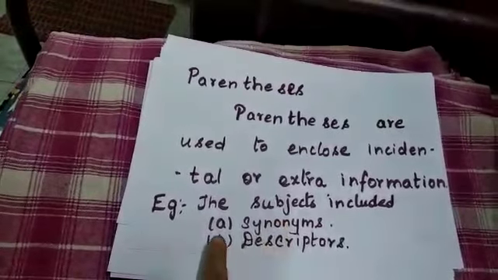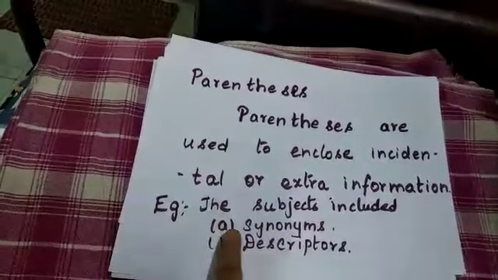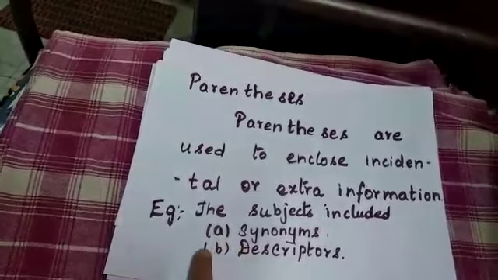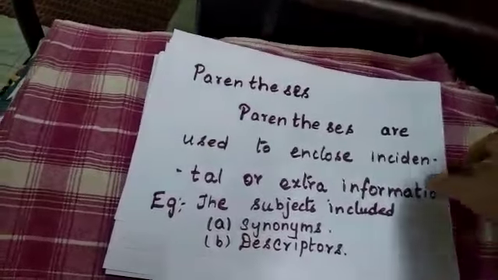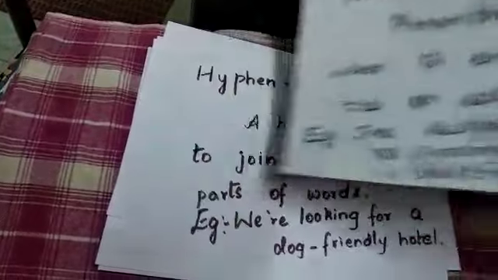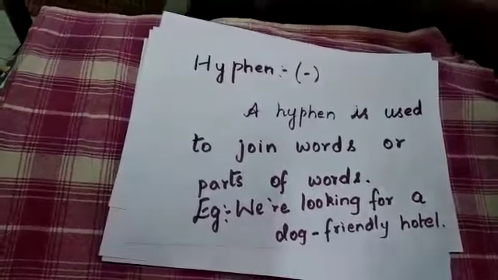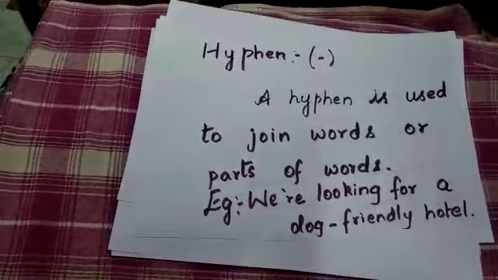When I say A is included in a parenthesis, and then the descriptors B is included in a parenthesis. So when you enclose incidental or extra information, you make use of this parenthesis. Moving to the next punctuation mark is our hyphen.